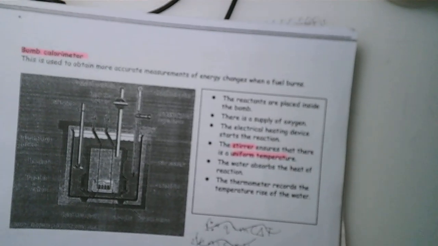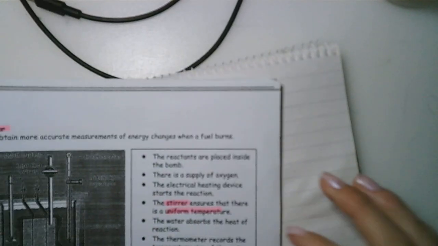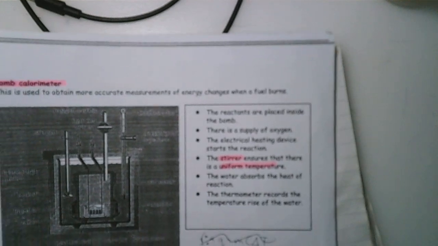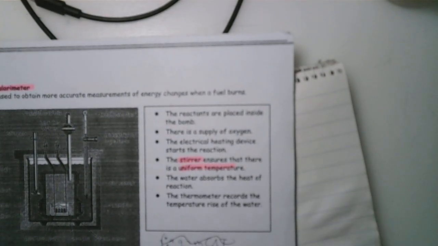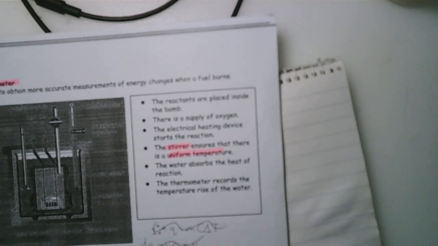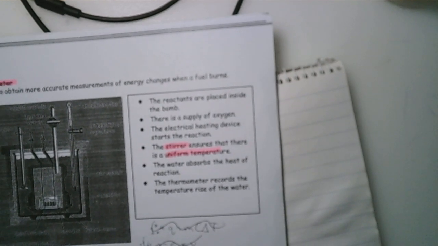And finally, you also need to know about bomb calorimeters. They're used to obtain more accurate measurements of energy changes when fuel burns. The reactions are placed inside the bomb, and there's a supply of oxygen going to it. The electrical heating device starts the reaction, and there's a stirrer that ensures a uniform temperature. The water absorbs the heat of the reaction, and then the thermometer records the temperature rise of the water. That's basically how they work, and that is all of it.